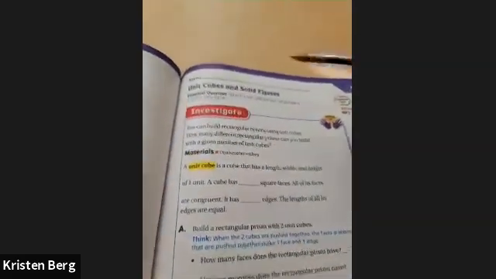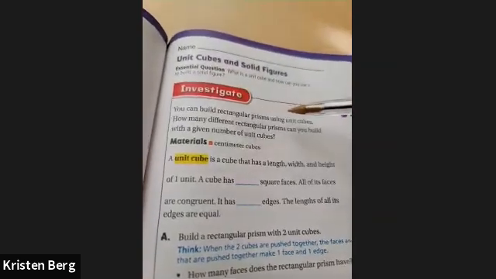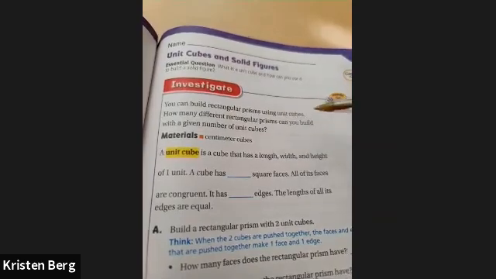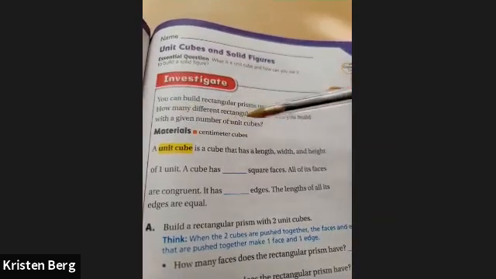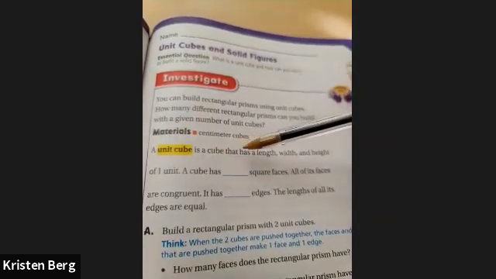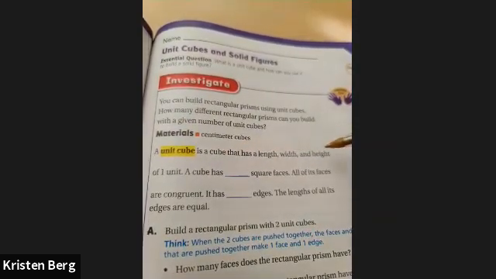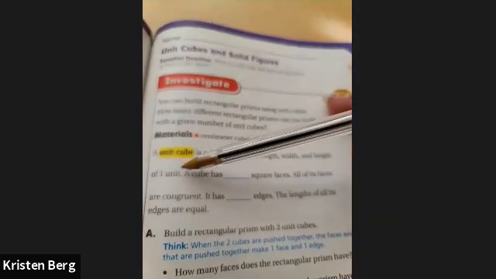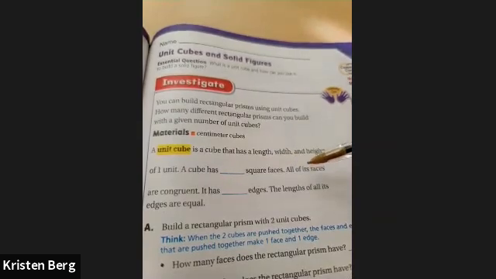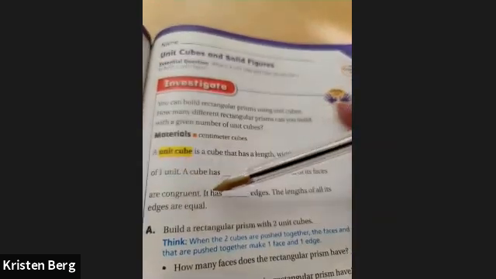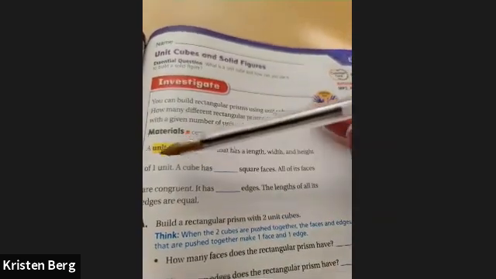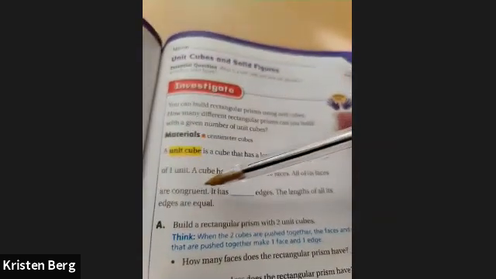All right, so you can build rectangular prisms using unit cubes. How many different rectangular prisms can you build with a given number of unit cubes? A unit cube is a cube that has a length, width, and height of 1 unit. A cube has blank square faces. All of its faces are congruent and it has blank edges. The lengths of all its edges are equal.